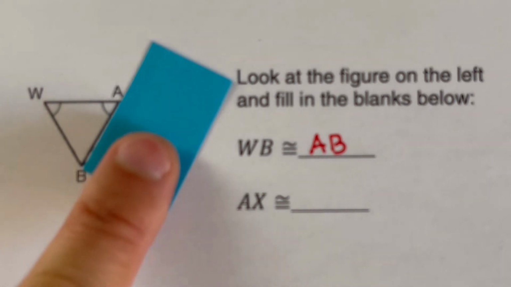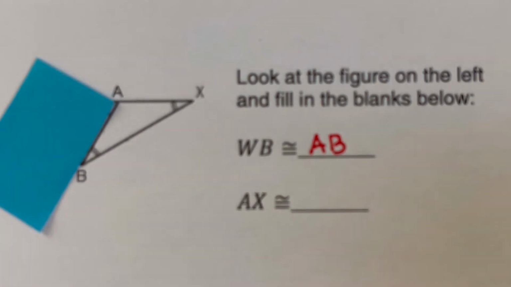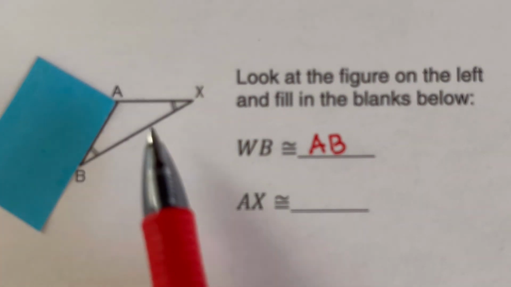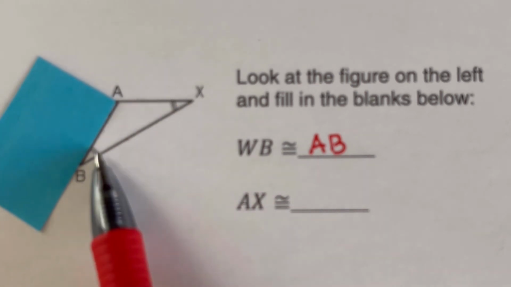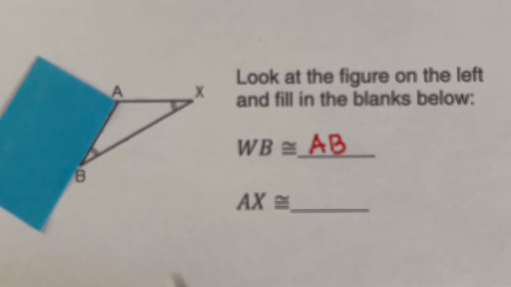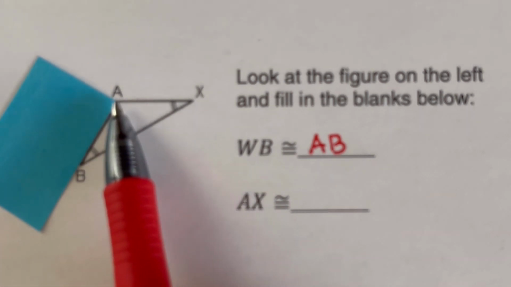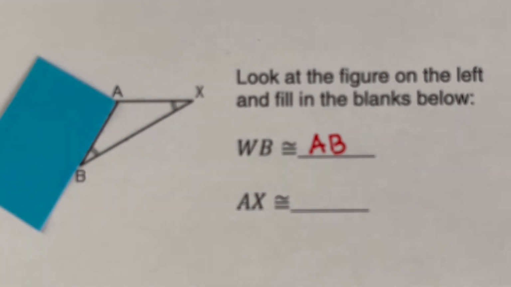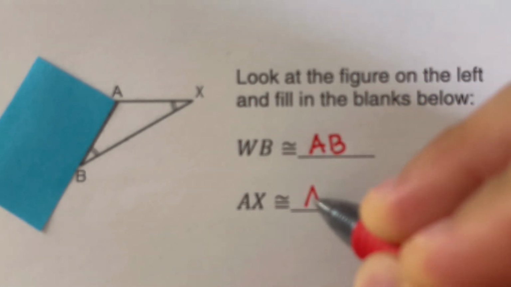Now we're looking for AX. AX is on the other triangle, so I can cover the other triangle here. Again, the purpose is so we are not overwhelmed with all of the triangles in the picture. AX is this side right here, and these two angles are congruent. The tick mark is telling us that, so we can say that AX is across from B, and AB is across from X, where both angles B and X are equal. So AX is congruent to AB.